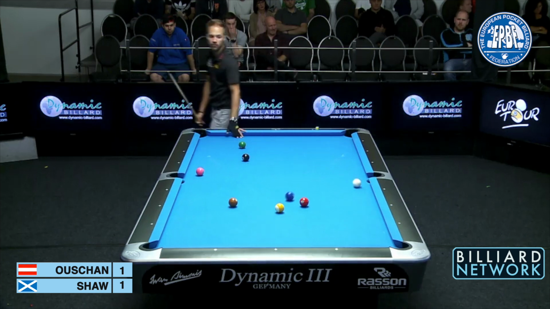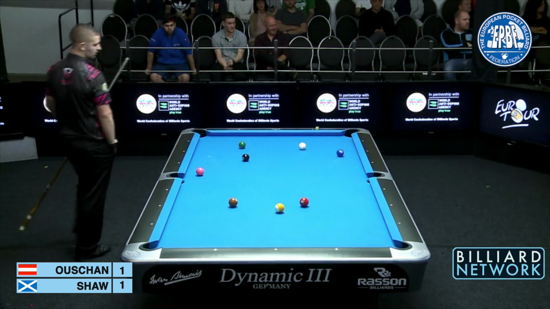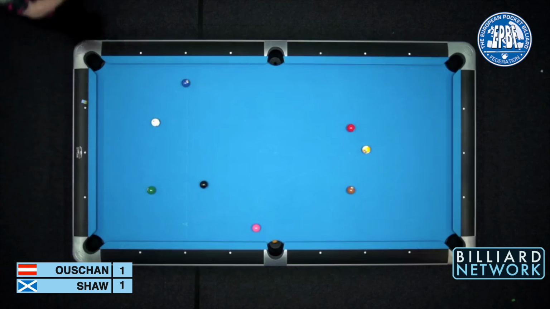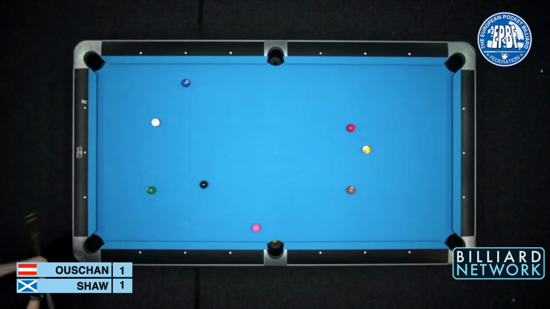Wow, he hit it bad. But he got a little bit of a roll there. It looks like to me Shaw could just bank this ball in and follow forward and come back to the middle of the table. That's what I would do. I mean, the shot's there.